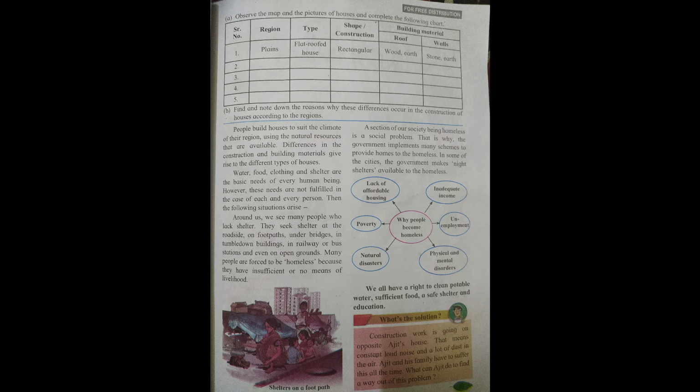So many reasons are responsible for the construction of a particular house or a home where people like to stay in one particular place, and you will find the same construction in that particular place.